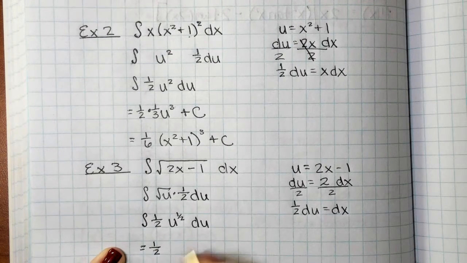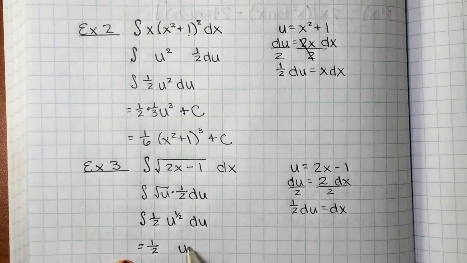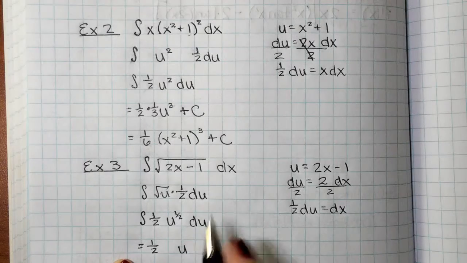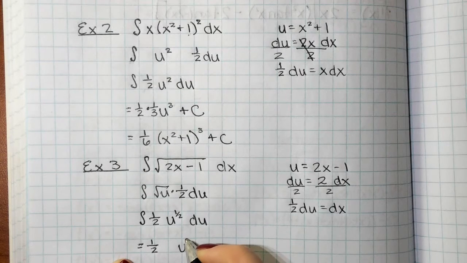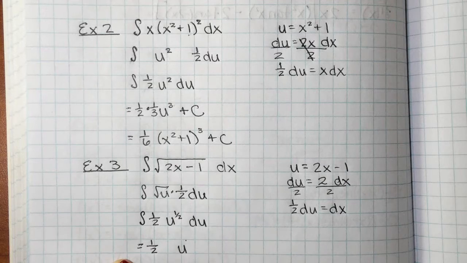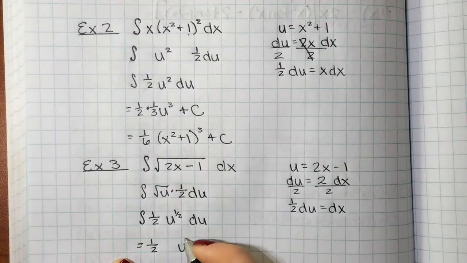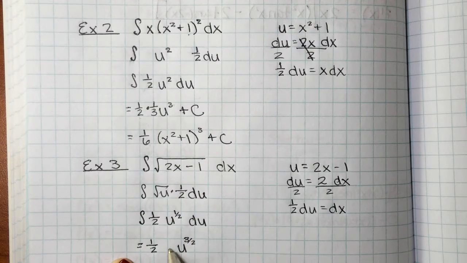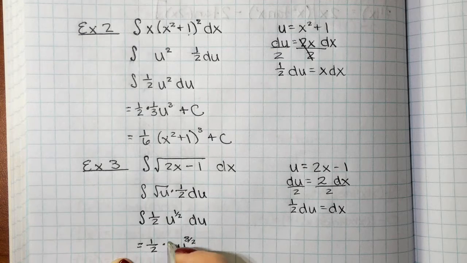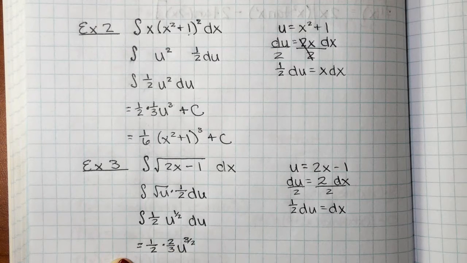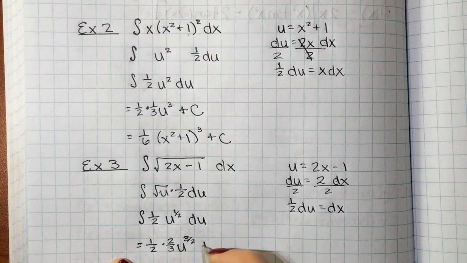So 1/2, what's my new exponent if I integrate it? What's 1/2 plus 1? 3/2, but what's the reciprocal of 3/2? 2/3. Do I need to add a c? In this case, I do.